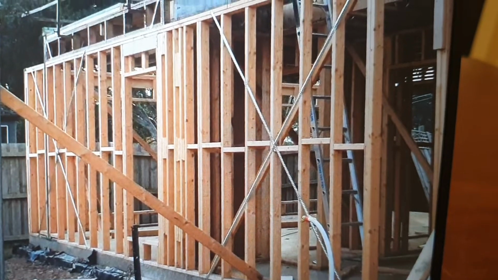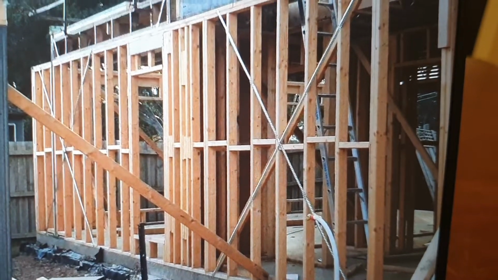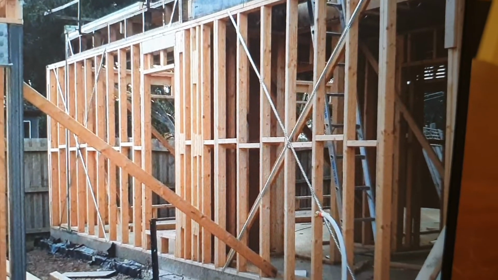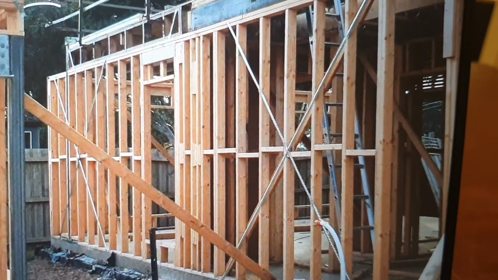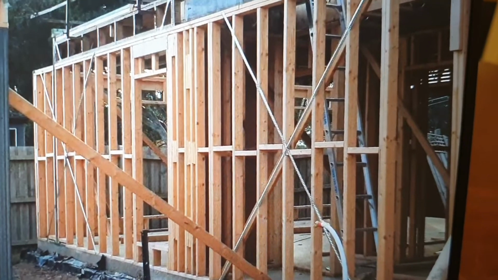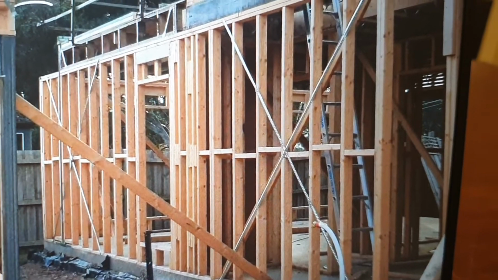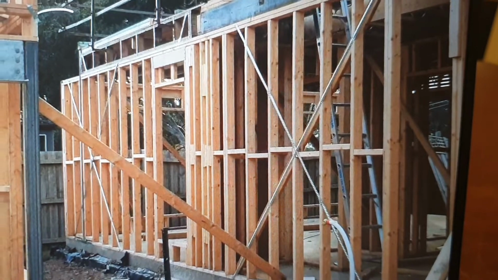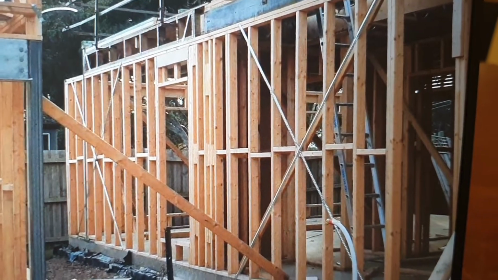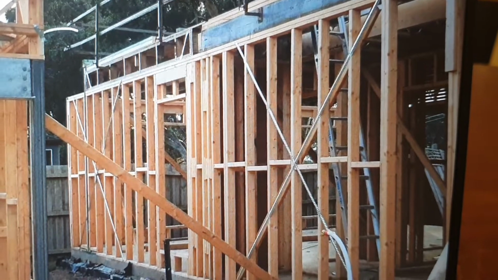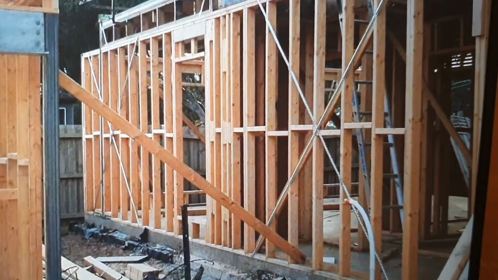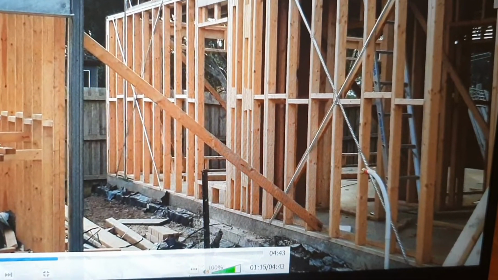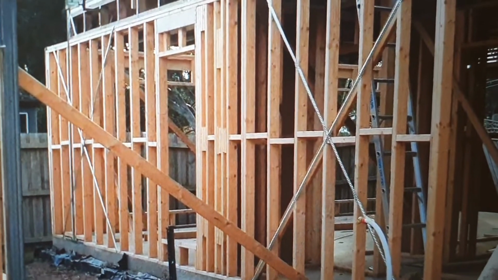And the maximum spacing for noggins is 1350 mils. This means that there is usually one noggin for walls up to 2700 mils in height. So as you can see here, there's only one noggin in that height. So walls in excess of this may require multiple rows of noggins, but these walls just need one. And noggins are not required to be stress graded. Then their thickness must be a minimum of 25 mils. The thickness of these noggins is 25 mils.